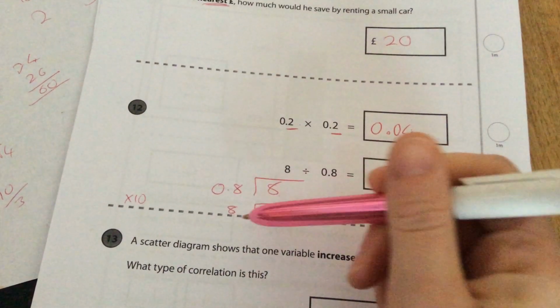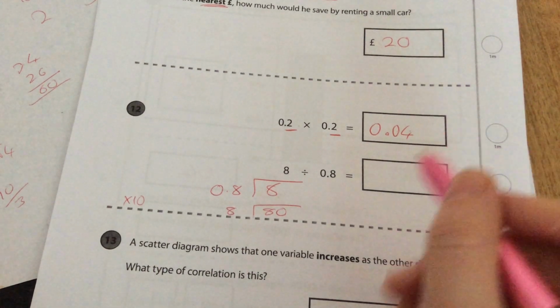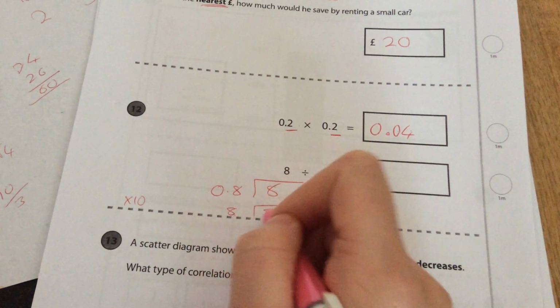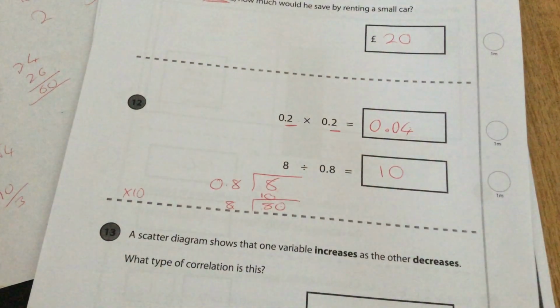So it's now, how many 8s go into 80, which you could do now without a bus stop really. You should know the answer is 10, but 8 goes into 8 once, 8 doesn't go into 0. So as you can see, my answer is 10.